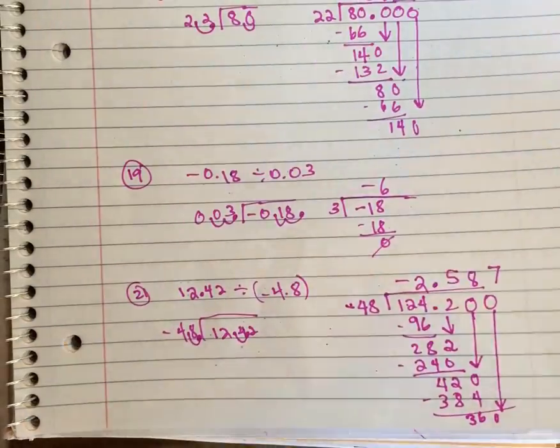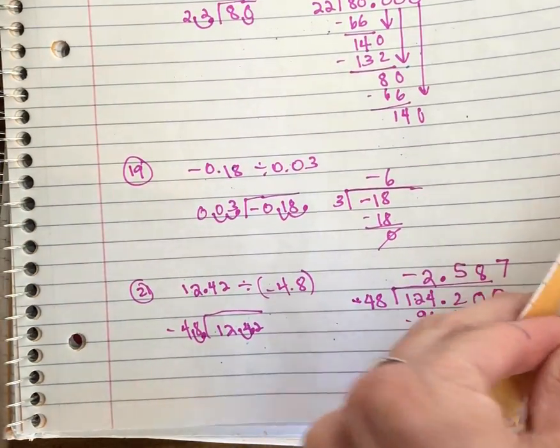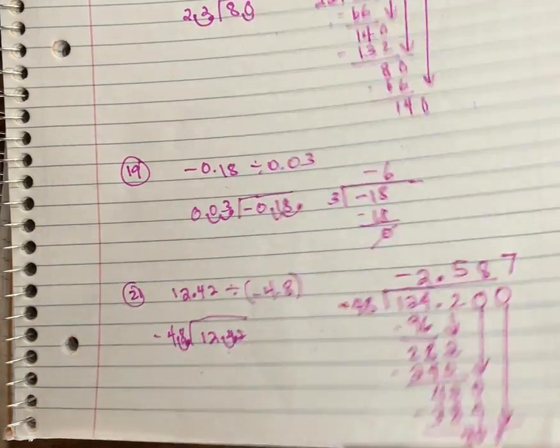We have a couple left. I need a new page to do 23 through 29. Okay, so let's take a look at 23.